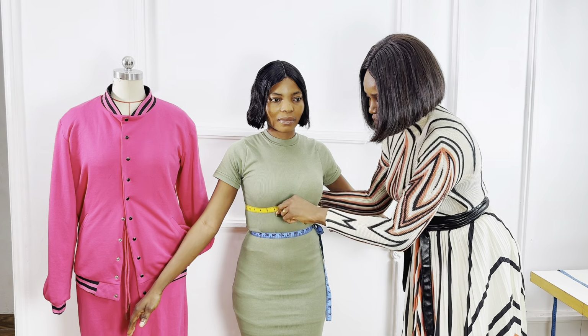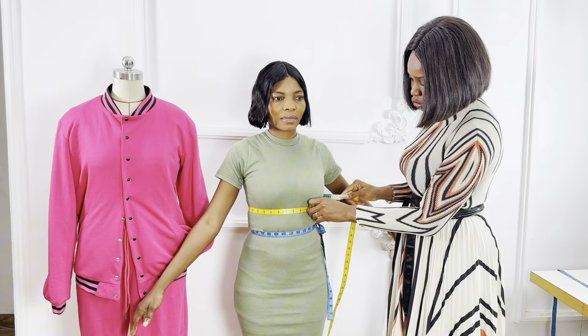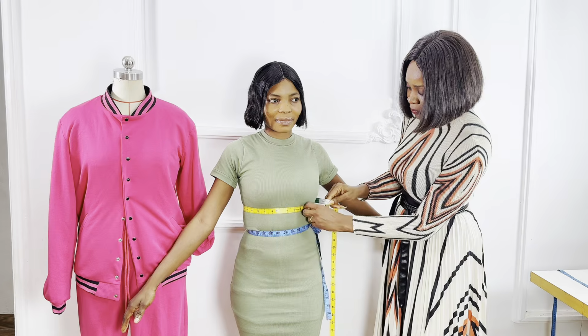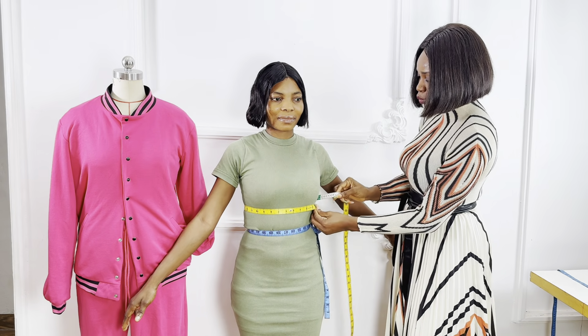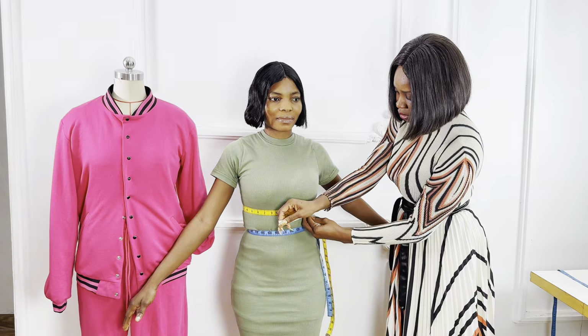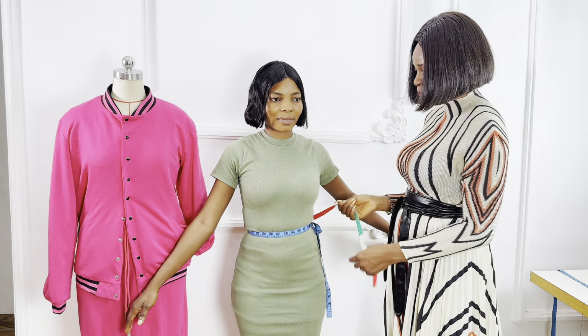You want to go ahead and take the upper waistline, otherwise known as your underbust, because I'll be showing you how to do the underbust tightening, 50% and 100% underbust tightening, and what you can also use it for if need be, right? You want to take it firmly like so.